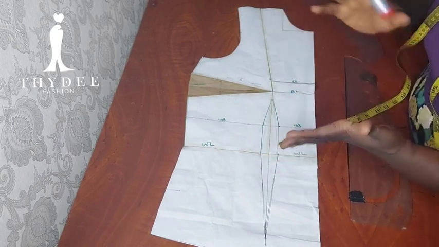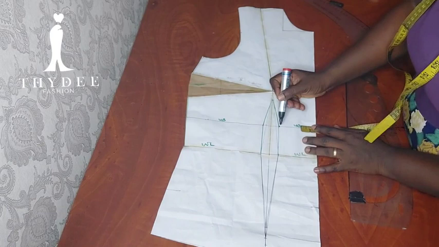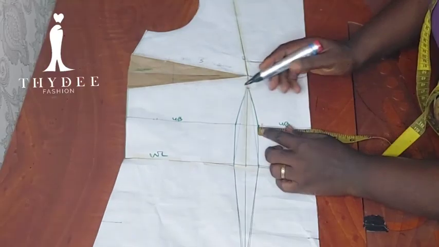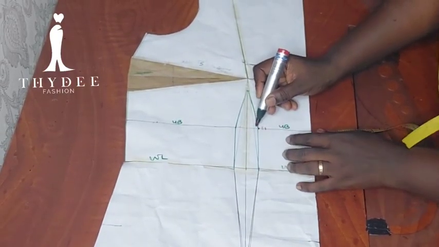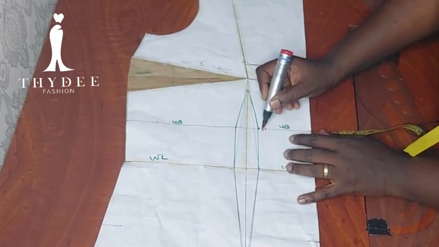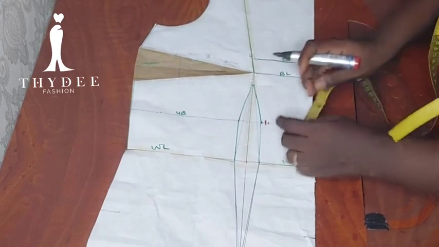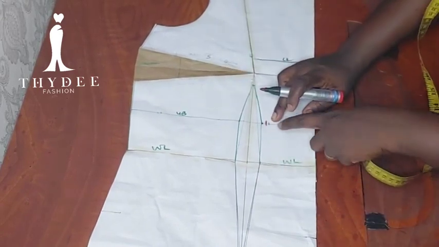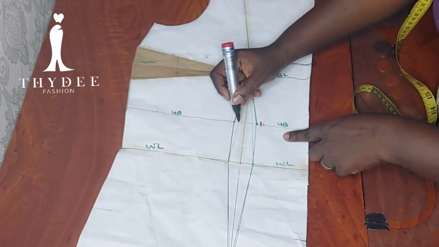For example, if it's 2 inches, then from the dart leg, the original dart leg, you come out by 1/2 inch. So this is from here, half. Sorry, there's a mistake. From here, half. So this is the original dart leg. Okay, and of course 2 minus half, that's 1.5. So the remaining 1.5, I'll measure it from this outer dart leg.